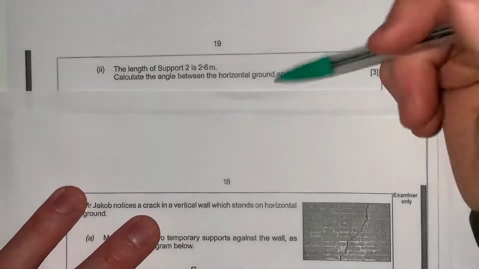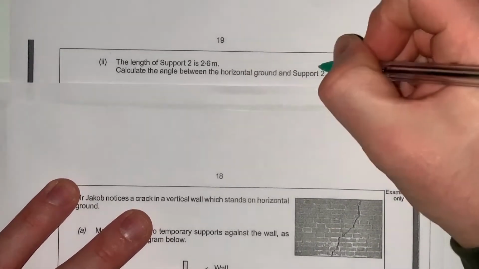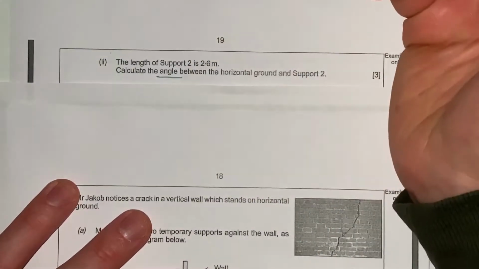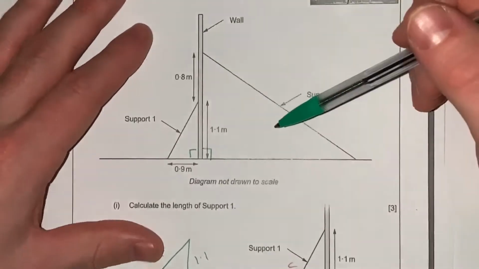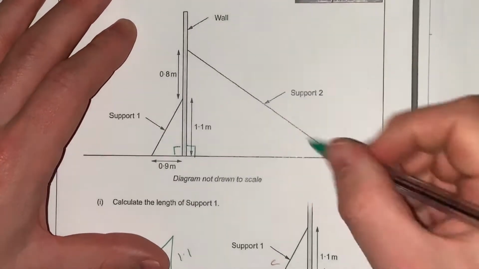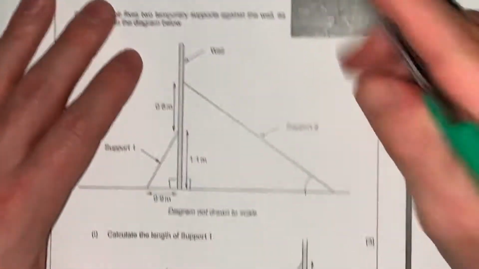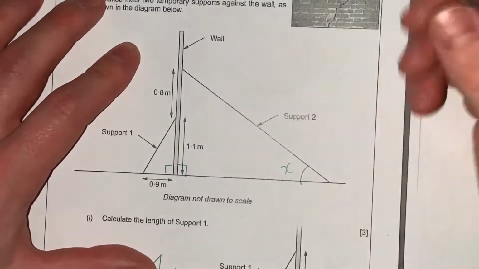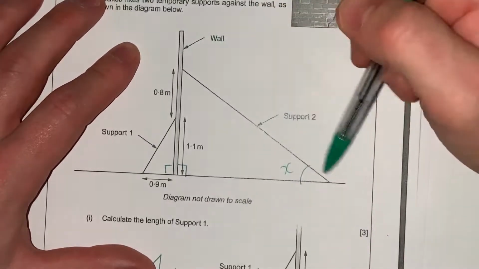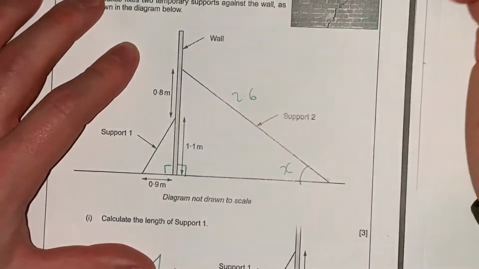All right. Now, what in this one tells me that it would be SOHCAHTOA or trigonometry, because it says find the angle. So that's the trigger, okay? That's the giveaway, guys. Support 2. So if you go back to your original diagram, support 2, it wants this angle here. It says between the horizontal ground, that's that part, and support 2. So that is what we want. So do we have enough information at the moment? Well, do we know the length of support 2? Yes, it tells you in the question it's 2.6.